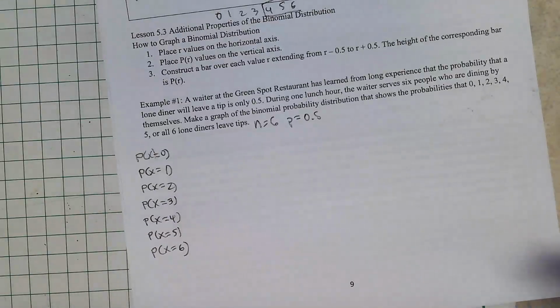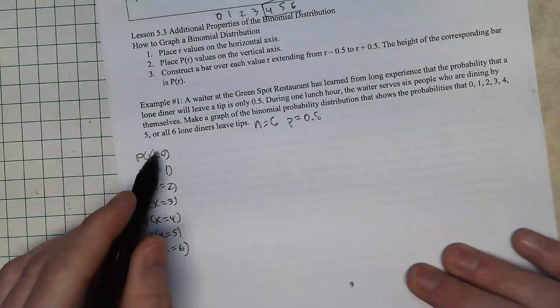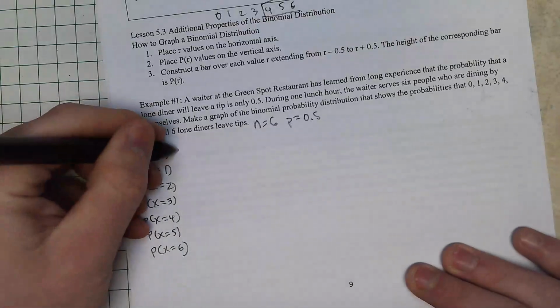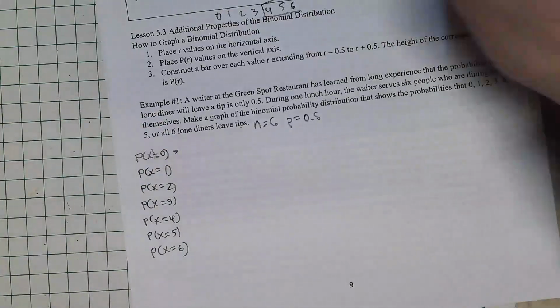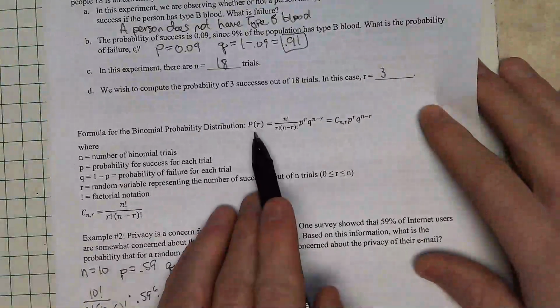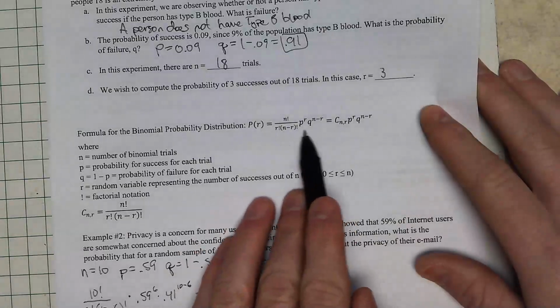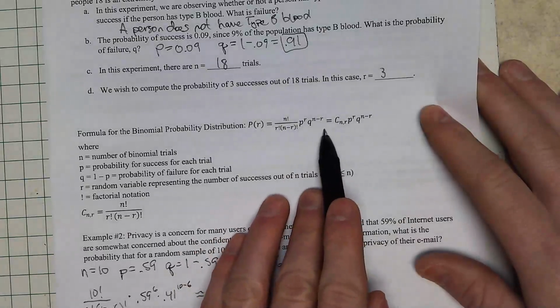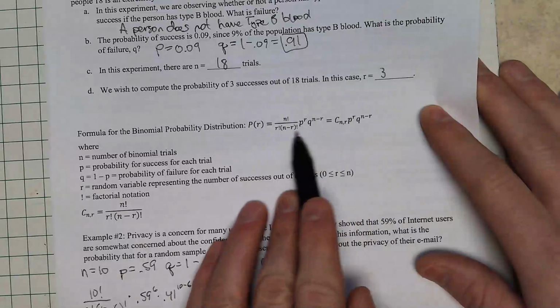So now, how can I find those probabilities? Well, first off, these are exact values, so keep that in mind. There are 2 ways you could do this. One, you could go back to this formula and use it for every one of them. That's a little time consuming, though. I don't want to use that formula for every one of them.